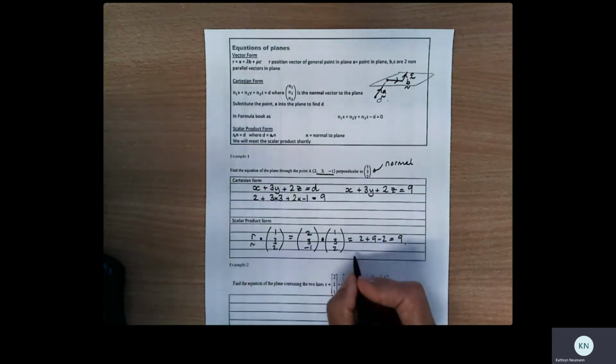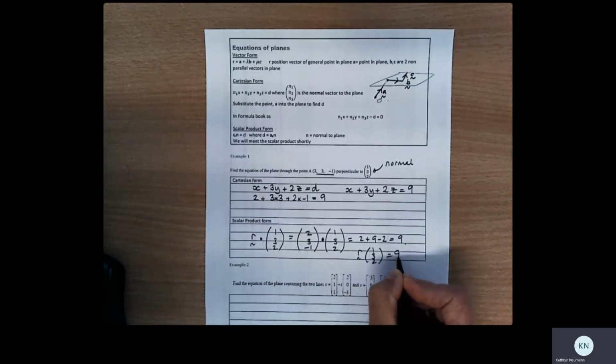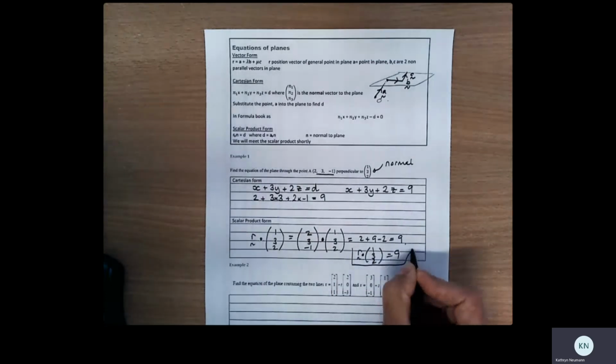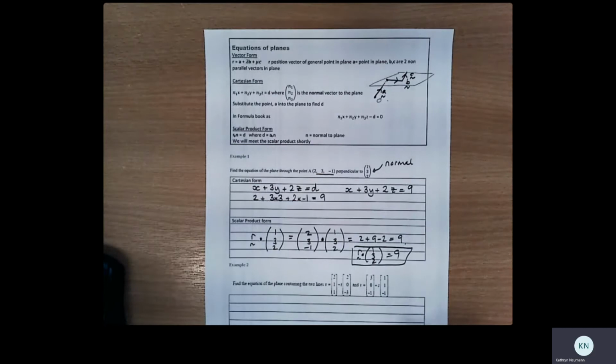The equation of the plane can also be written as r dot (1, 3, 2) equals 9. And that's another form of a plane. That's another way of writing the equation of a plane. So look at example 2.